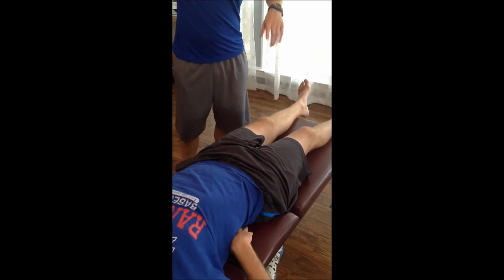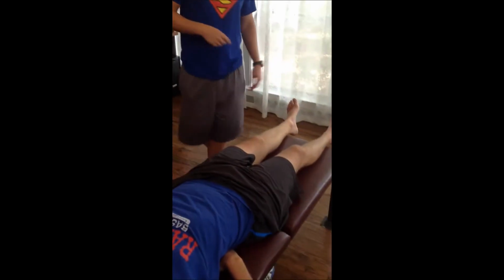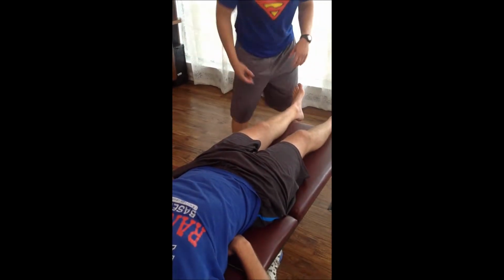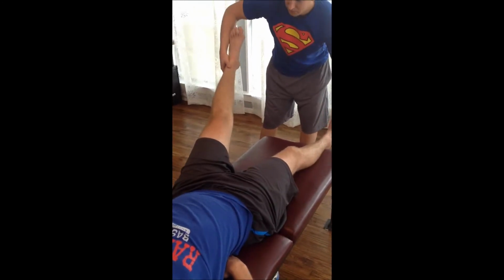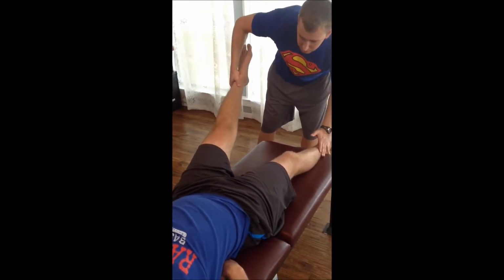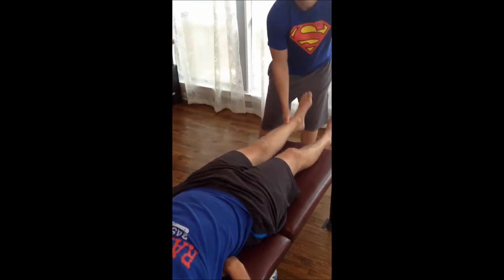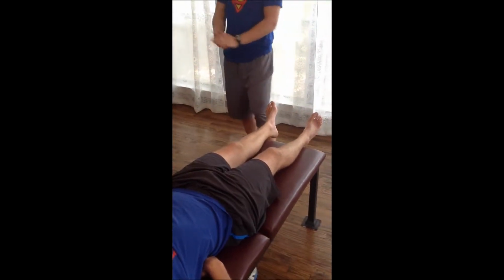Tensor fasciae latae muscle test. Make sure your hands aren't touching yourself. Alright. Hold it right there. I'm going to try and push it back towards your other foot. Good. Foot and ankle. Pronation protocol.